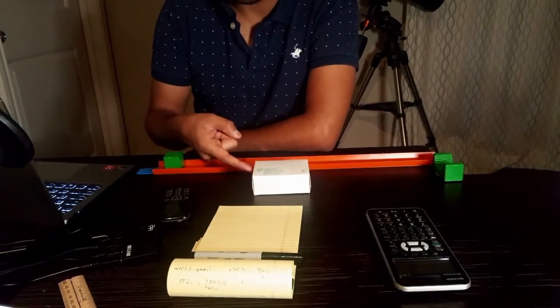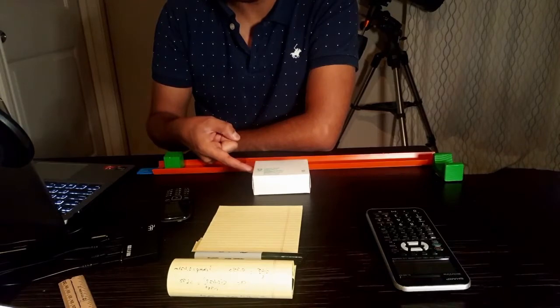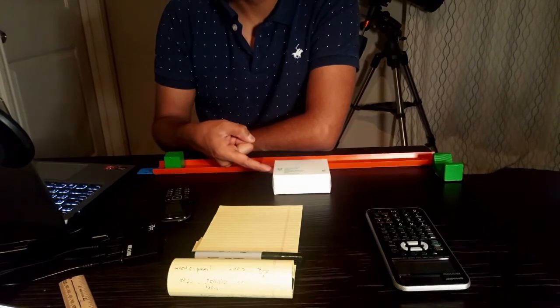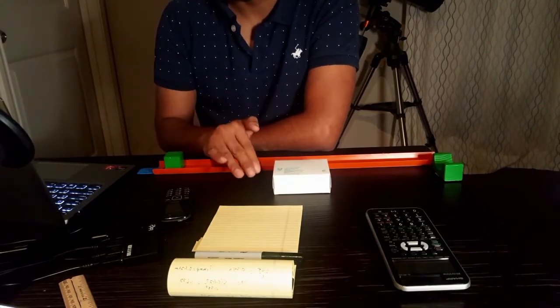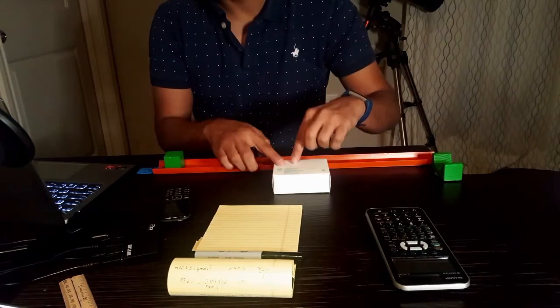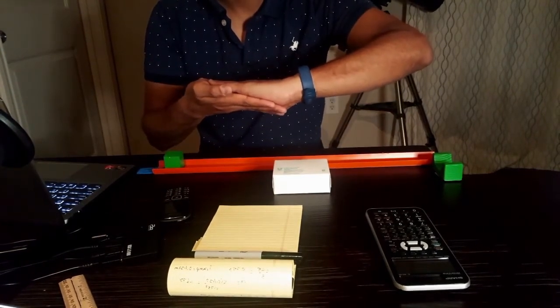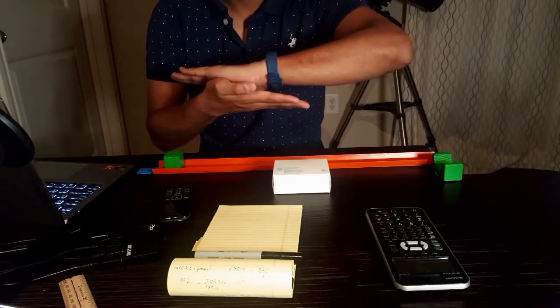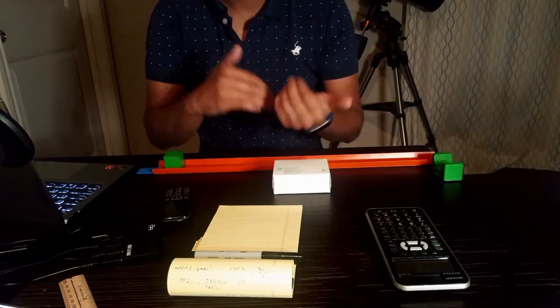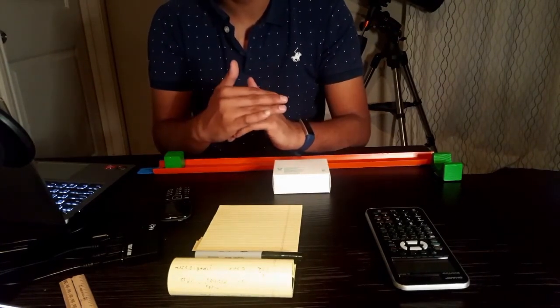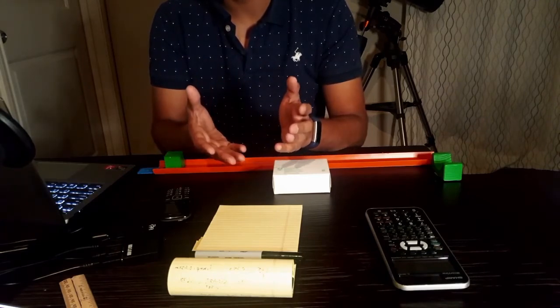I'm trying to push this block. Not a whole lot of push, but it's not moving. Until I apply a minimum amount of force where it breaks free, the contact surfaces between the block and the table were not sliding past each other. But once they slide past each other, it was a different story. So before sliding past, there was static friction in play. After they started sliding past each other, there was kinetic friction.